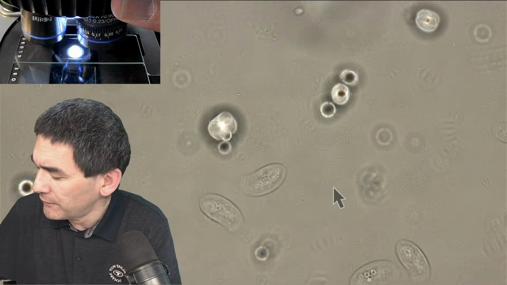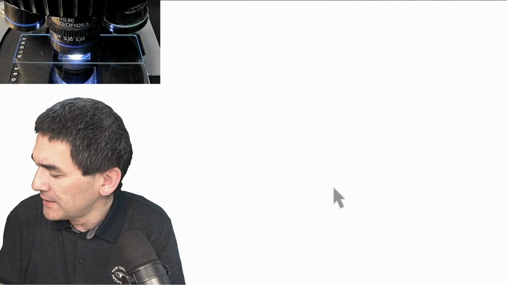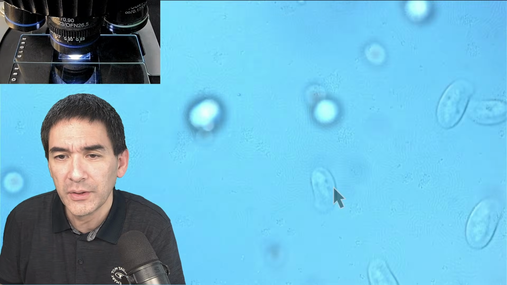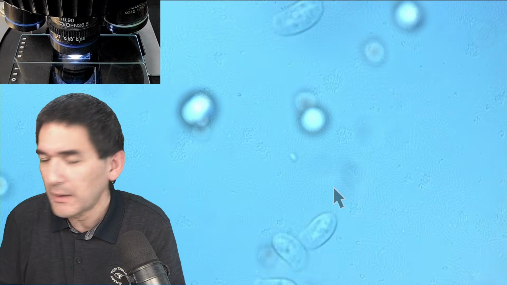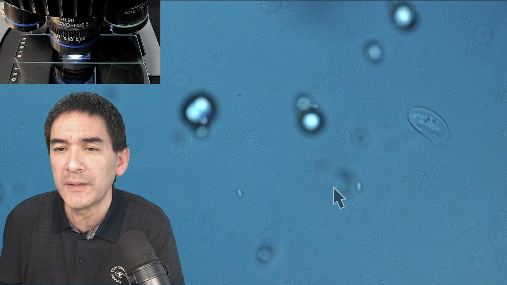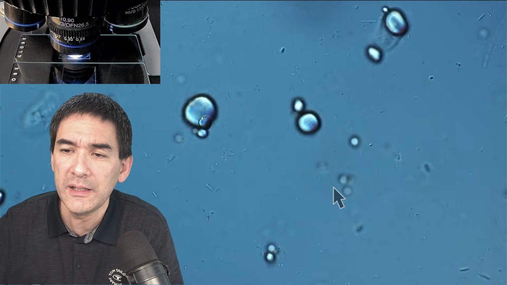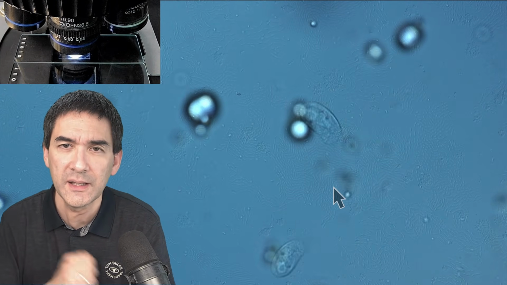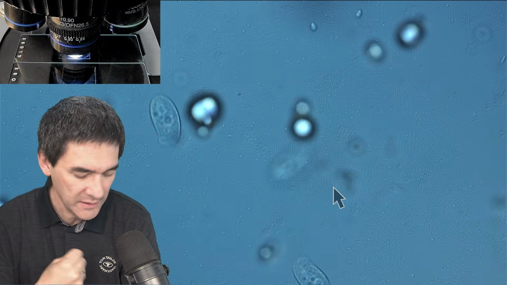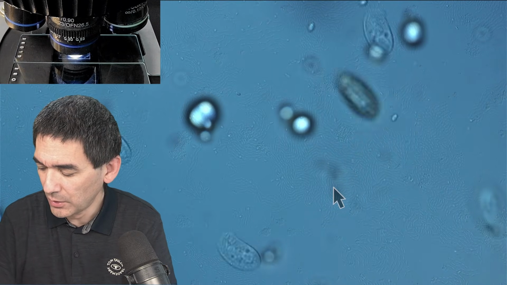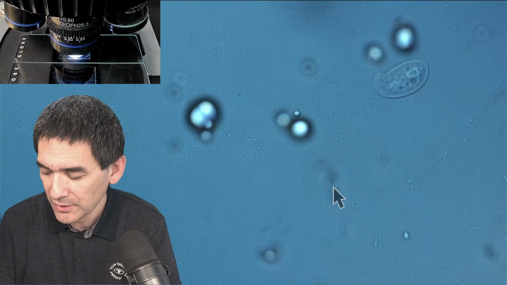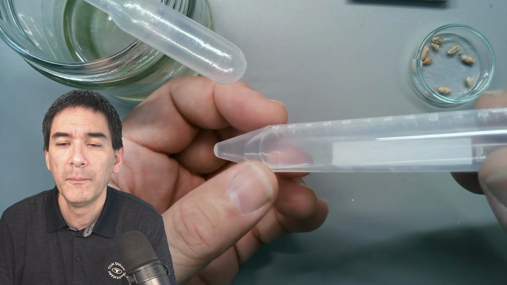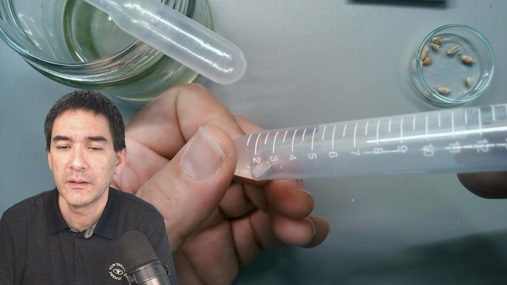But the problem, let me change the magnification to 60 times again. The problem is they're all swimming a little too fast, according to my taste. So let's put on DIC again here. I have to slow them down a little bit. And there is a technique to do that, and that is you have to add a substance that's viscous, so very thick. And I've got something over here. And this is called methyl cellulose. Here we go, right? I made plenty of videos already about this.